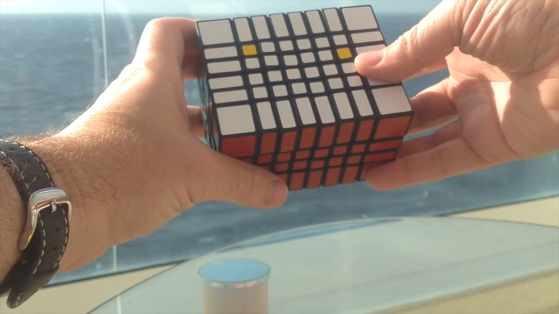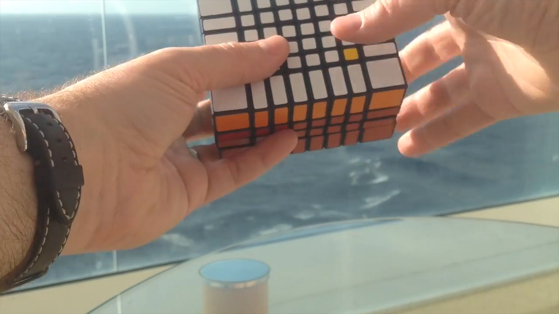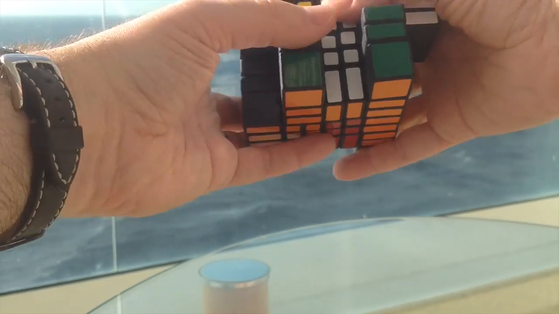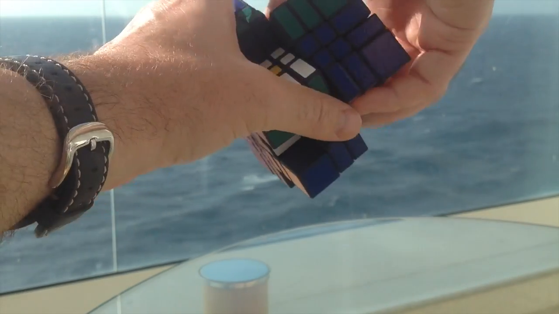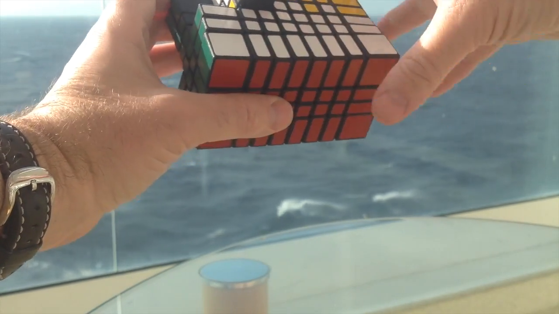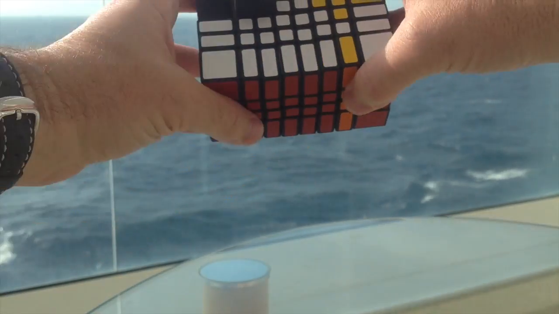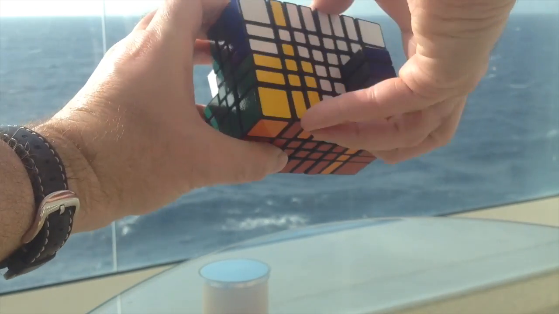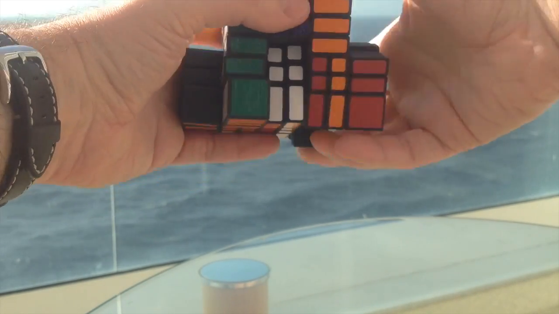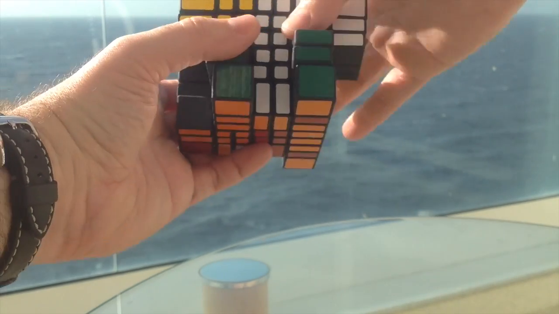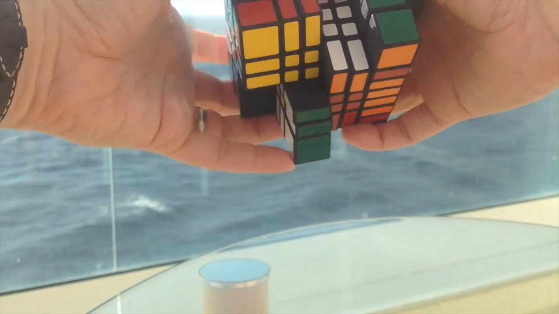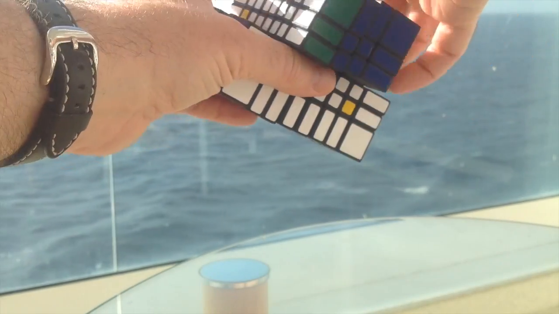Starting with this side, this is the right side. So we have 2F, U, 2R, UI, 2L, U, 2R, UI, 2L, 2F, 2L, 2F, finish it up with a 2L, U, 2R, UI, 2L, U, 2R, UI.